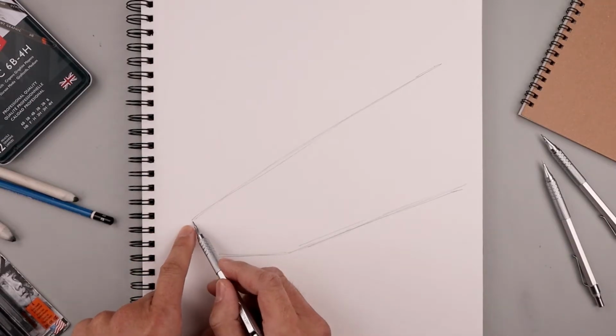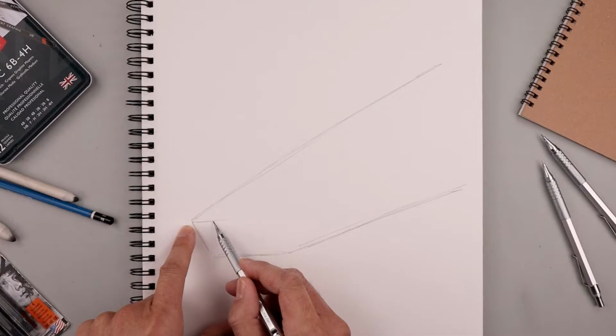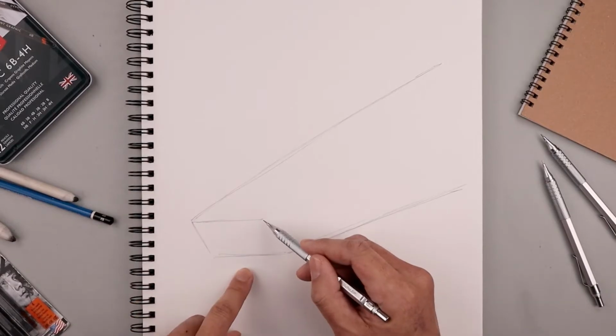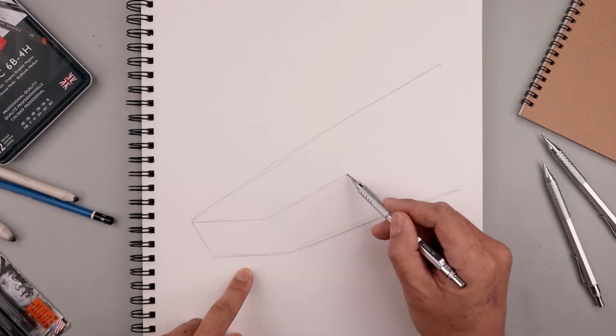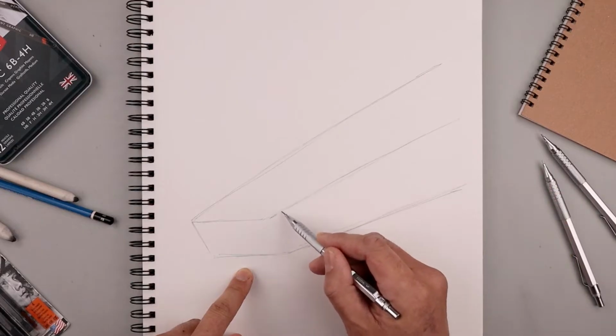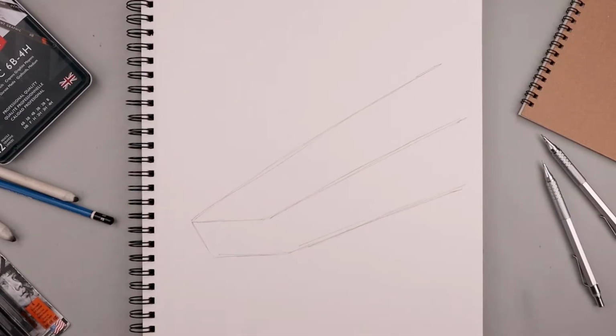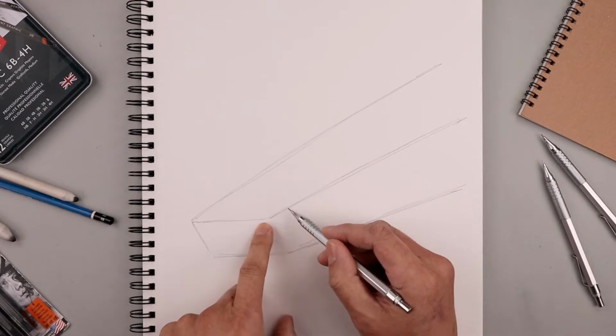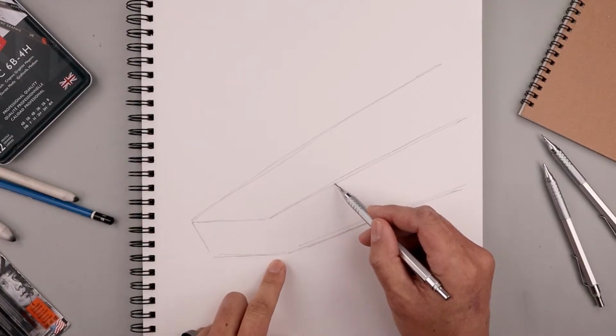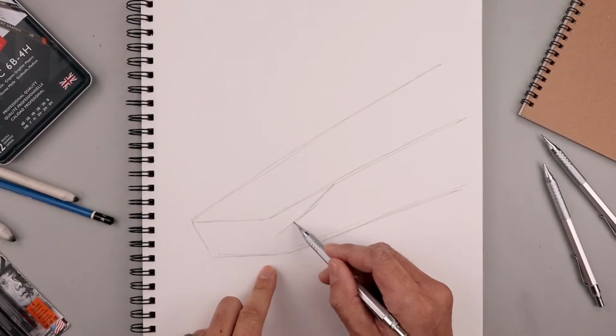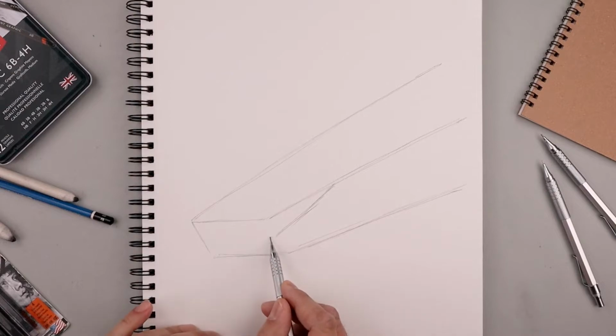Let's go back to this point. We're going to draw a straight line going across the top edge of the mouth. And we're just going to angle this up and then out. We're going to go all the way across towards the top right. Now I'm going to choose a point along this line for the corner of the mouth. So right here, coming down towards the bottom jaw, and go straight across towards the right.